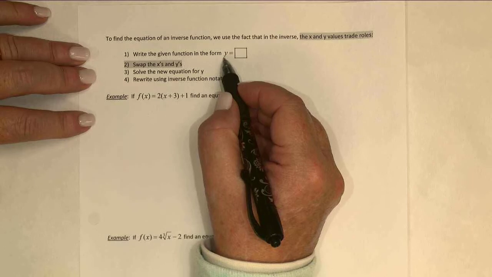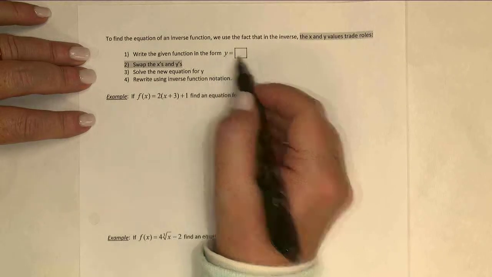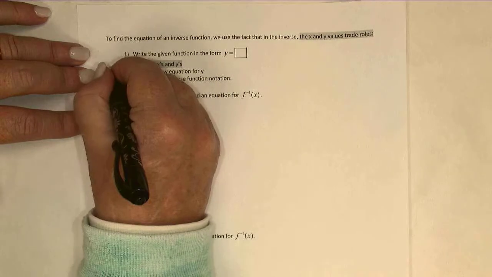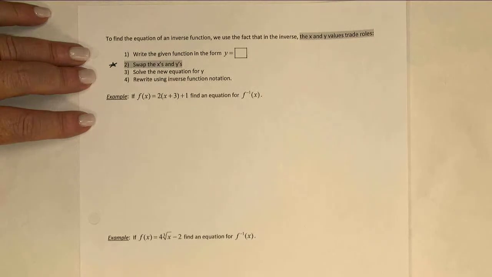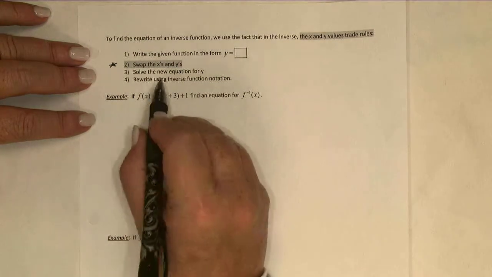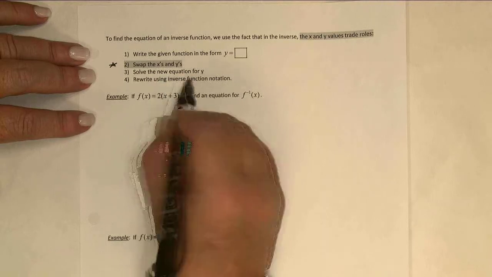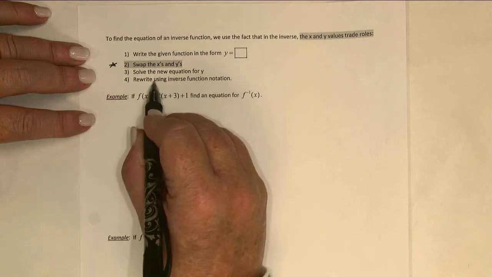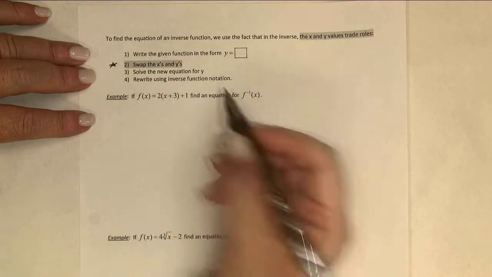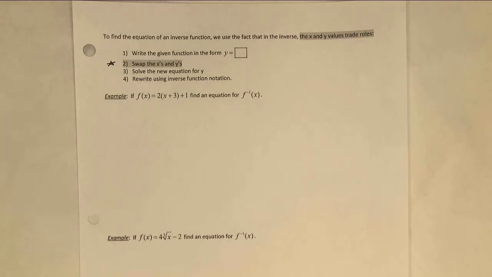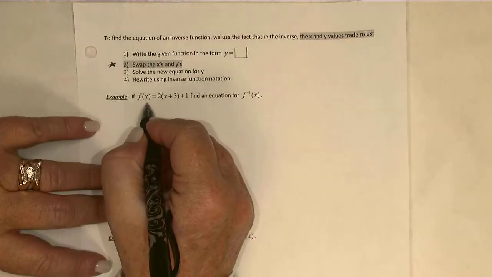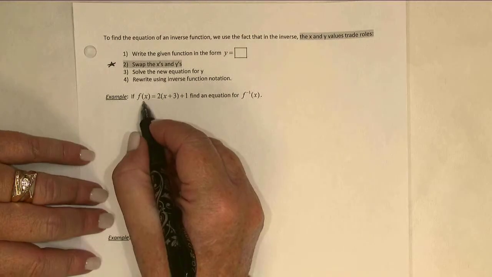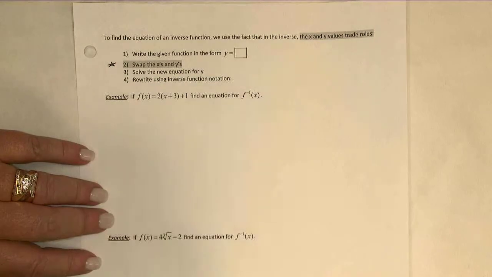If it's in function notation, I'm going to rewrite it as y equals. And then right here is the step that makes it an inverse. I'm going to literally swap the x's and the y's. If I solve this new equation for y, I'll be able to have the inverse function, and I'll simply plug in my inverse notation. So let's start in the first example with the given function, looking for an equation for the inverse.